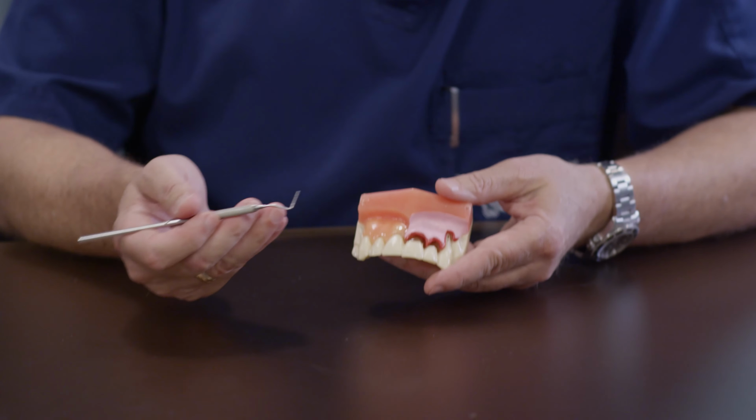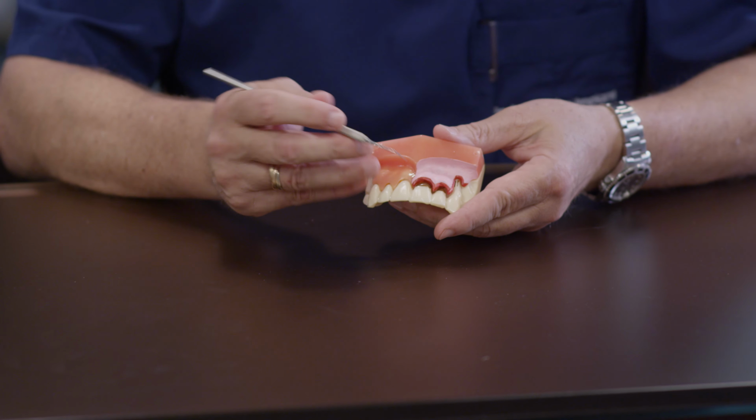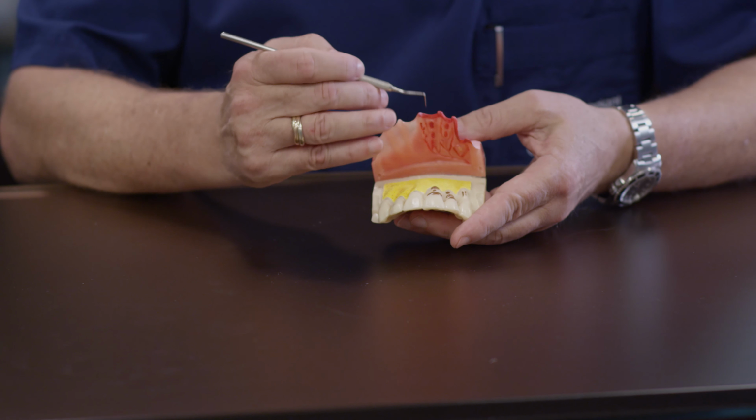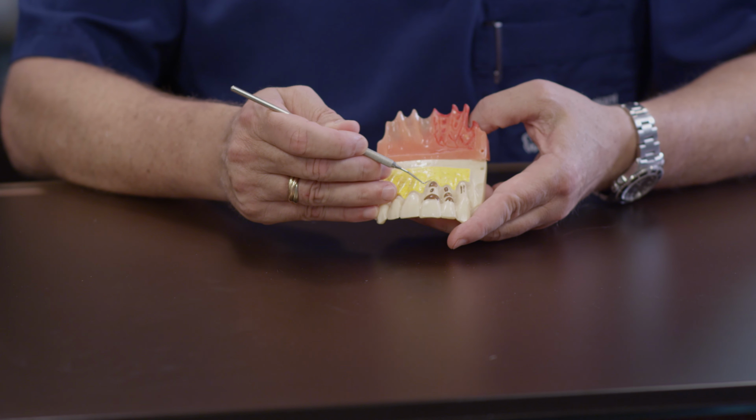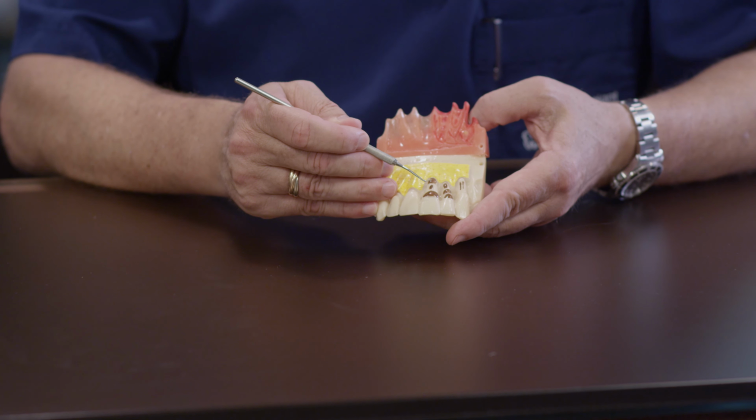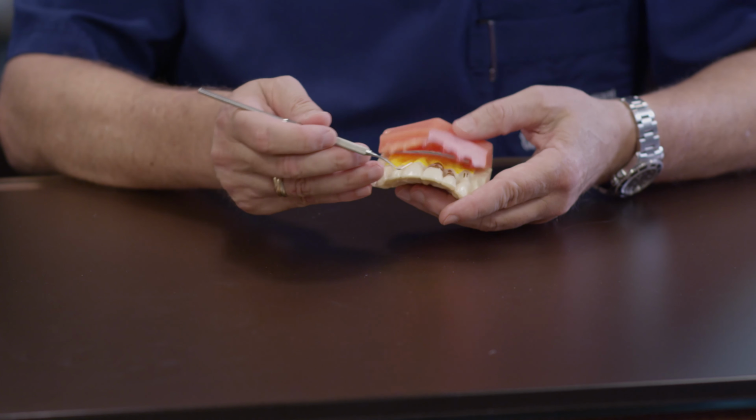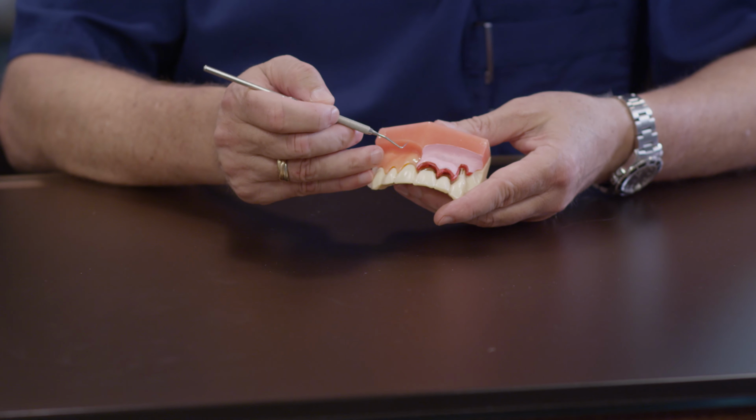So typically when we do deep cleaning, we can clean down to 4 or 5 millimeters. Like in a case like this, it would be about halfway down, but we wouldn't be able to get to this material and effectively clean it. So that's what periodontal surgery is for. It gives us access to those areas.